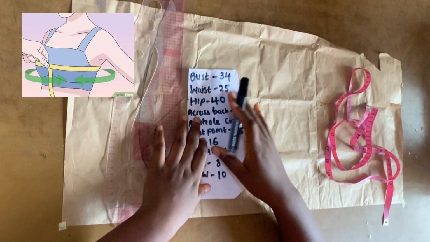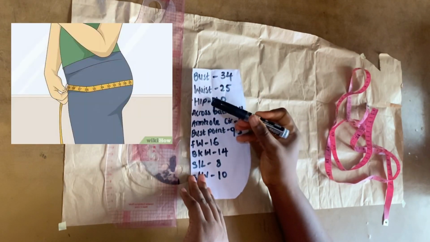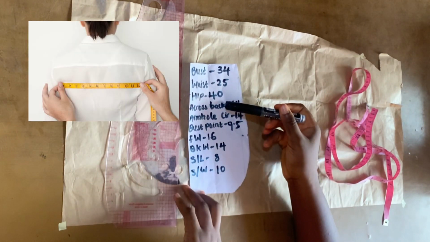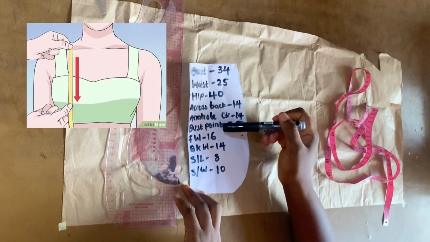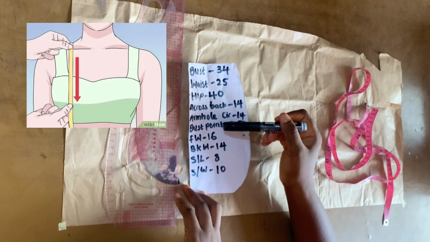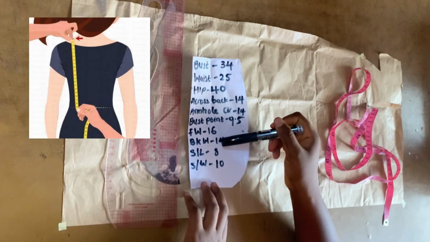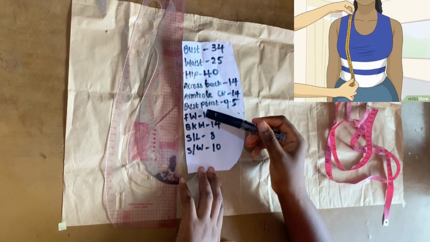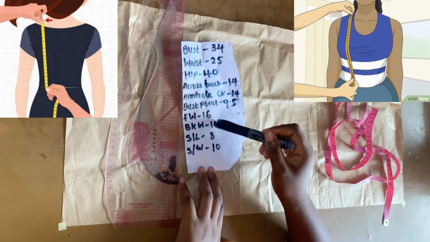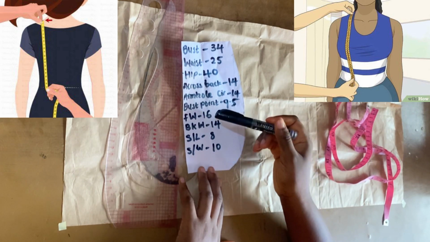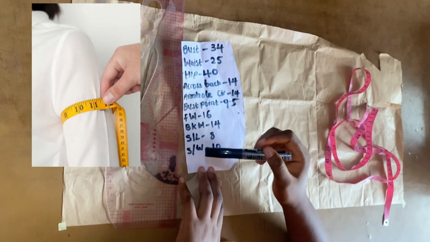So here are the measurements I'll be using. This is my bust measurement, the waist measurement, the hip measurement, the across back measurement, which is the shoulder to shoulder, the armhole circumference, that is round your armhole, the bust point, which is from the shoulder line to the bust point, that is the nipple point, and then the front waistline measurement and the back waistline measurement. You can see that the front waistline measurement and the back waistline measurement are not the same. That is because the bust is sitting at the front while the back is pretty flat, so it varies for a lot of people. And then we have the sleeve length, and also our sleeve width.